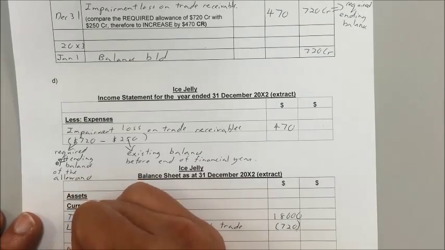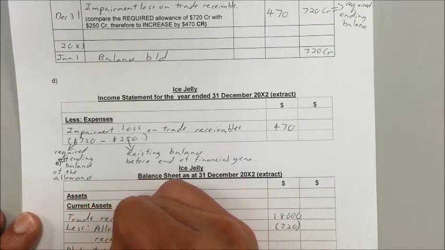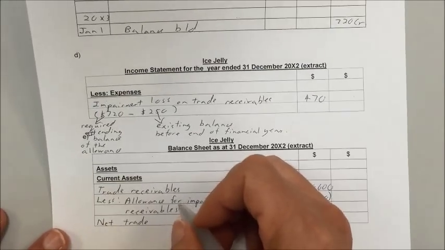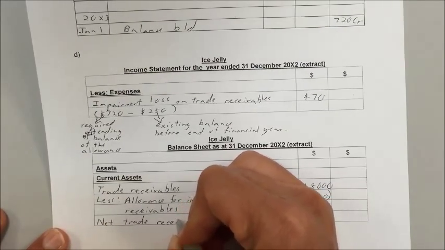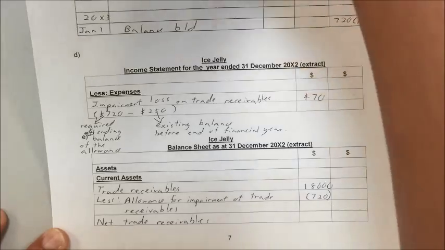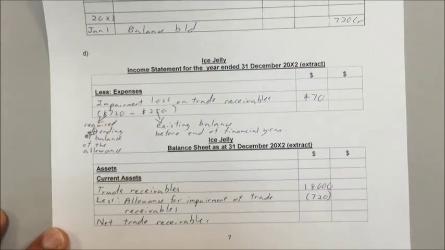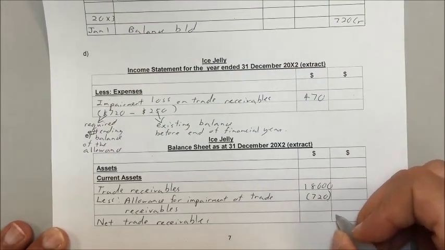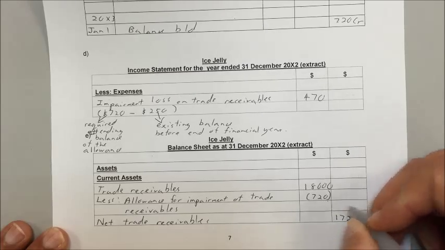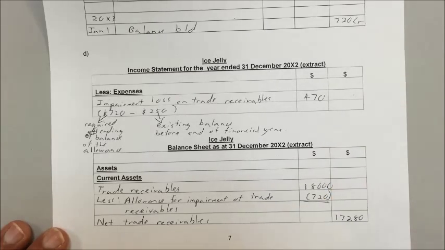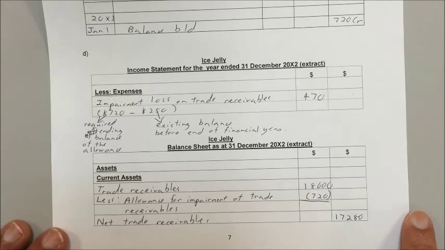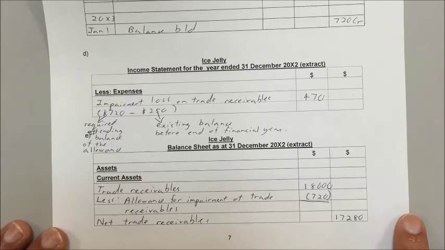And you have your final net trade receivable, which is the difference between these two. So you have 17,280. So your extract of the balance sheet will be done. In the next video, we will look at how we decrease the allowance for impairment of trade receivables account.